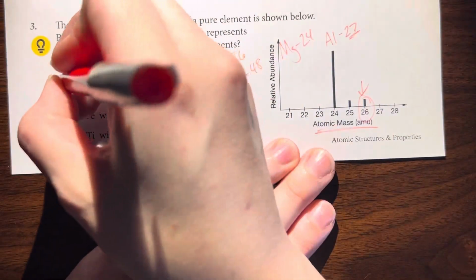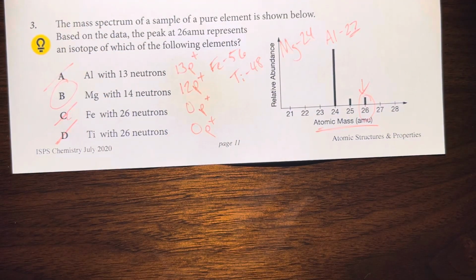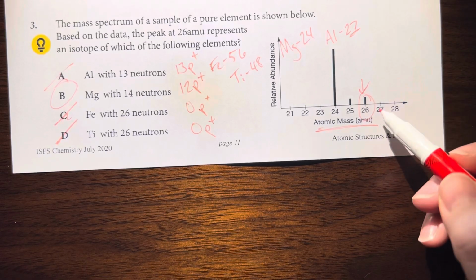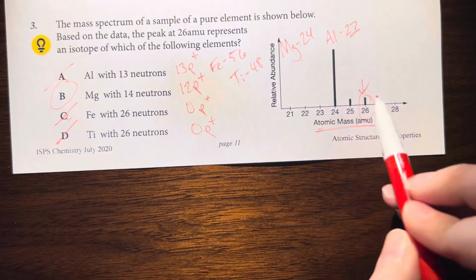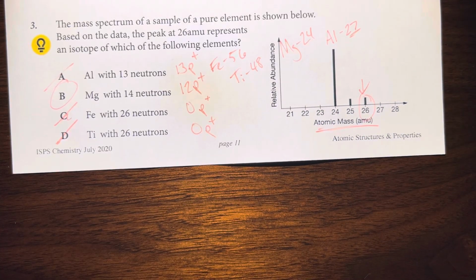So aluminum's going to go ahead and be eliminated as well. And then we are left with just magnesium with a neutron count of 14, proton count of 12, and our average mass being closest to 24, which we can see reflected in this mass spectra here.